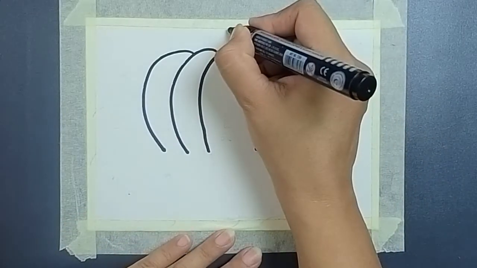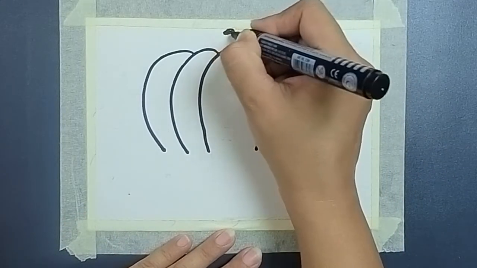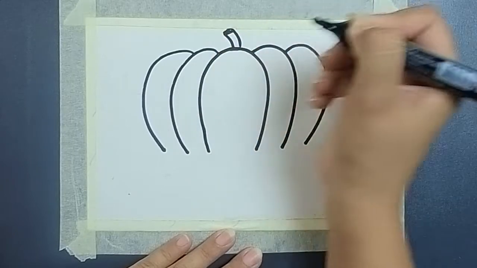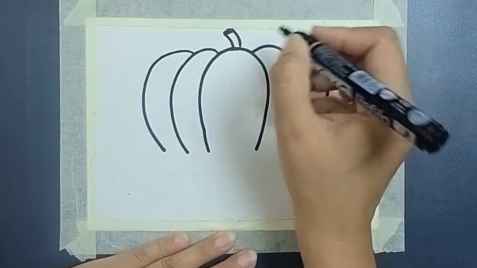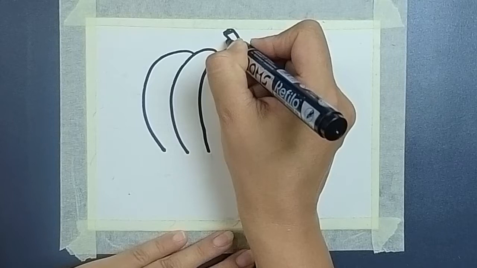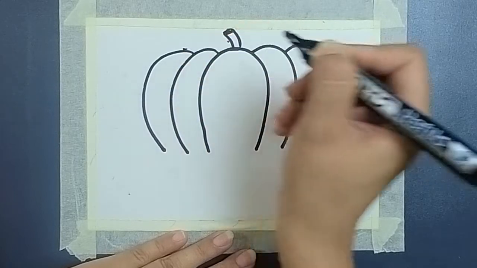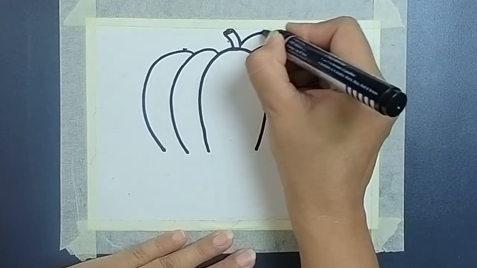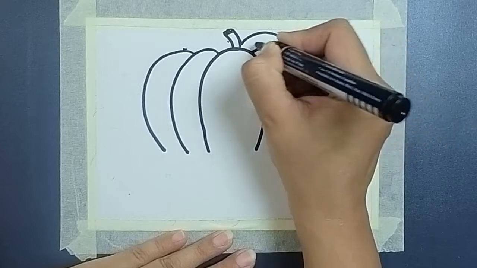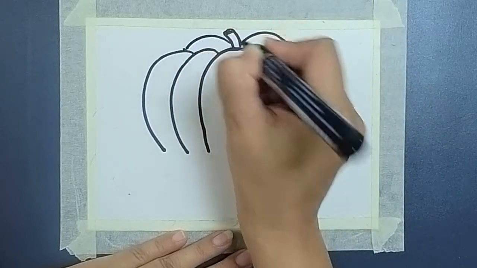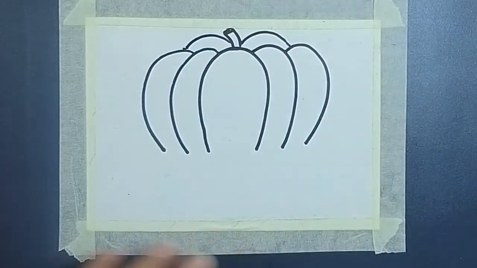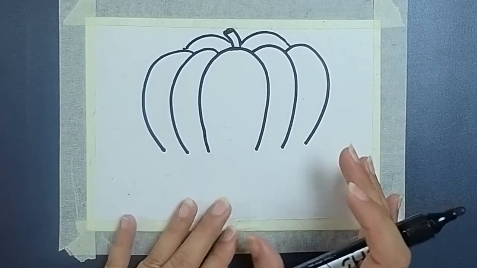And on top, we will make some stem and a little drawing for the rest of the pumpkins. So I'll just create one here and maybe one here, just to give the shape of the pumpkin.